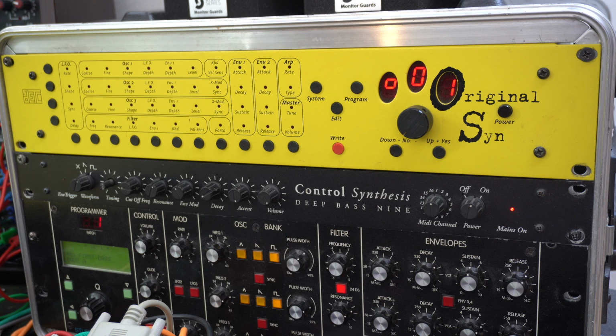So there we are. That's the DSTEC Original Syn. Came out in about 1999. If you see one, buy it. And here's a small demo.